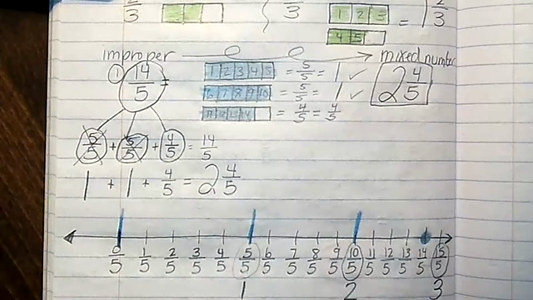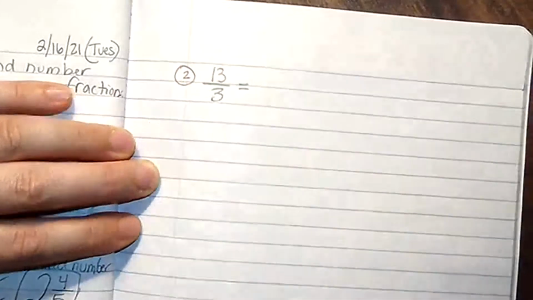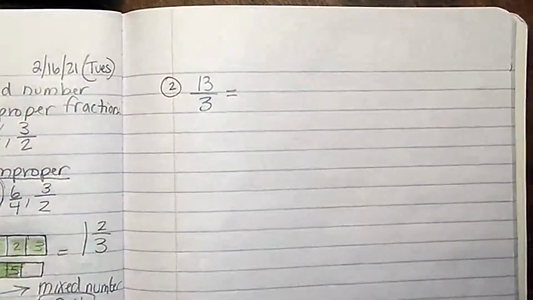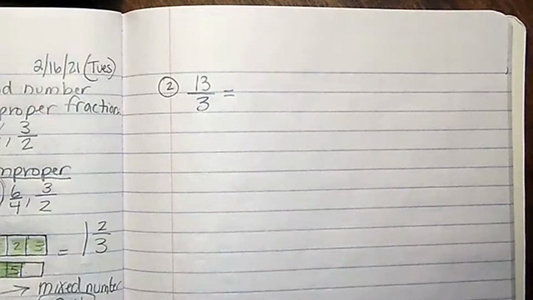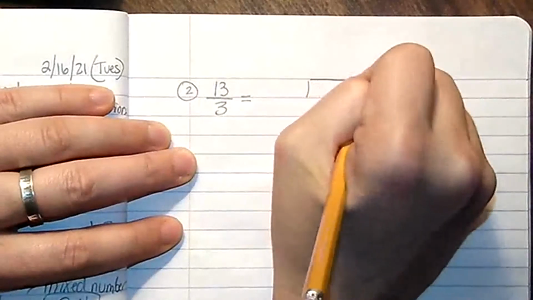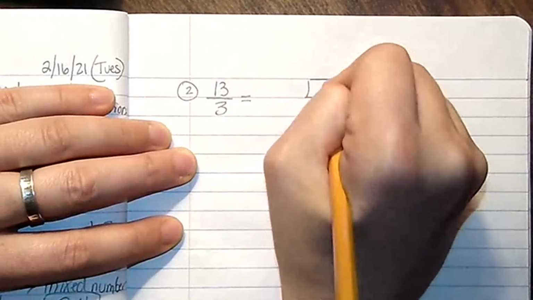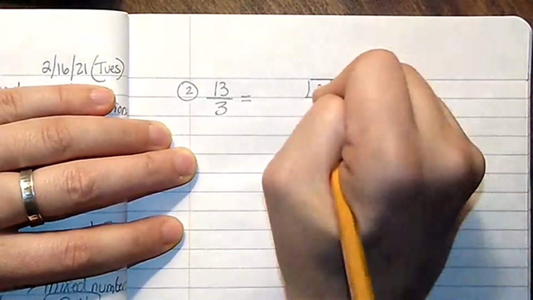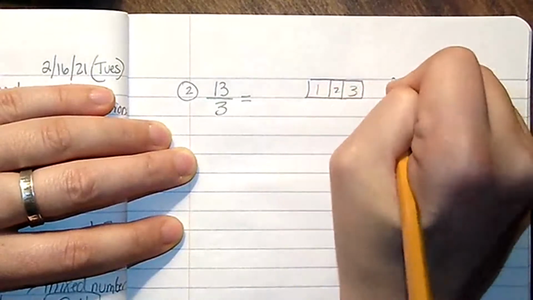All right, so let's try another one. Here's number 2. Number 2 says 13/3. You're going to take 13/3, and I want you to draw chocolate bars until you show enough pieces that show 13/3. So I'm going to start with a chocolate bar that shows thirds. 1, 2, 3. What's 3/3?